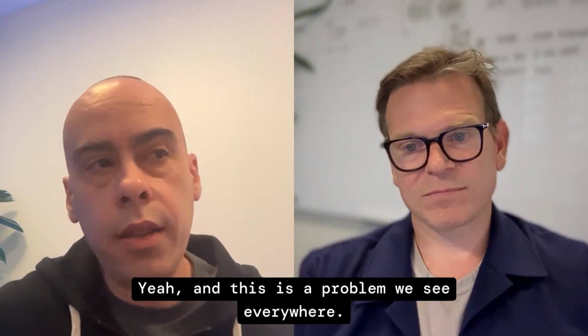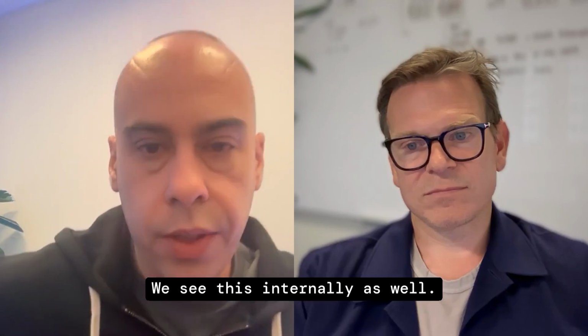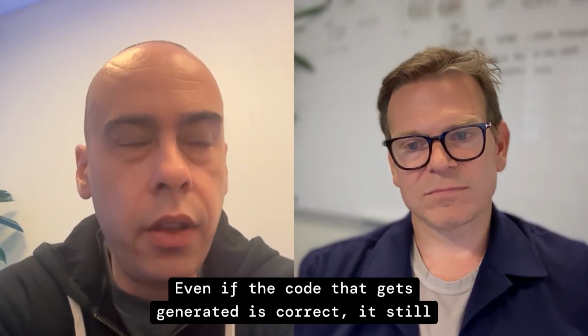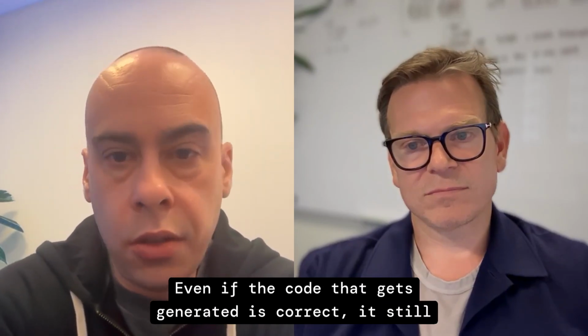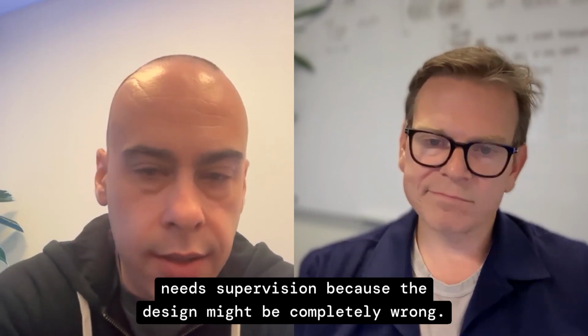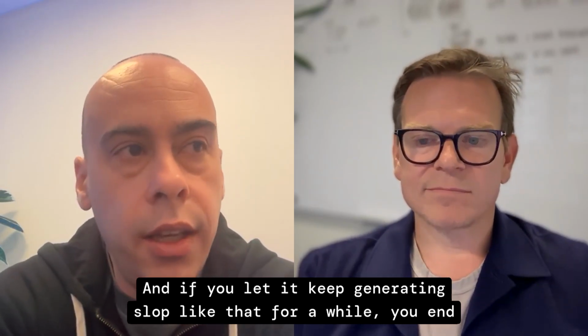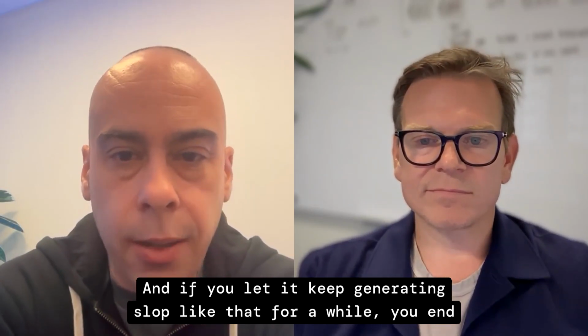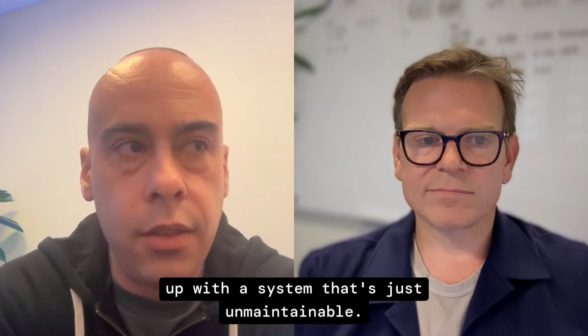Mm-hmm. Yeah, and this is a problem we see everywhere. We see this internally as well. Even if the code that gets generated is correct, it still needs supervision because the design might be completely wrong. And if you let it keep generating slop like that for a while, you end up with a system that's just unmaintainable.